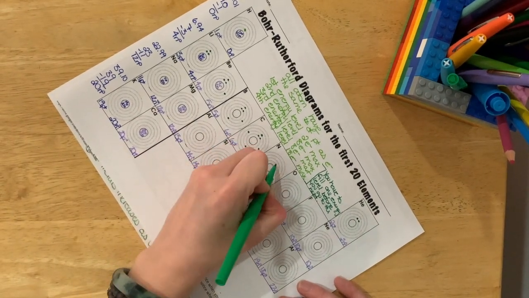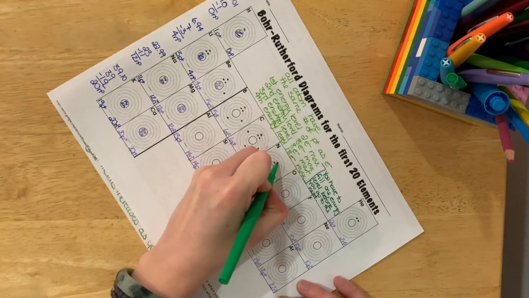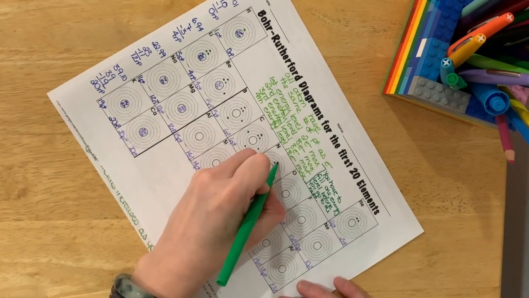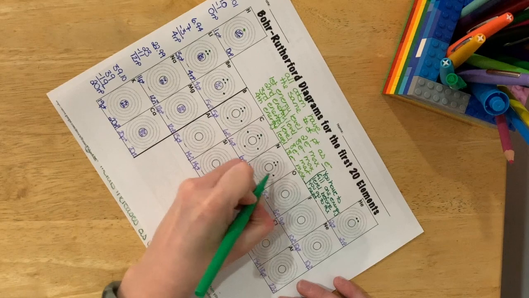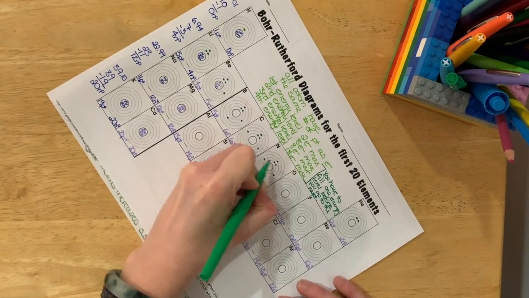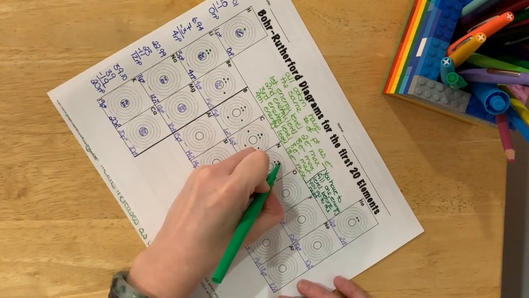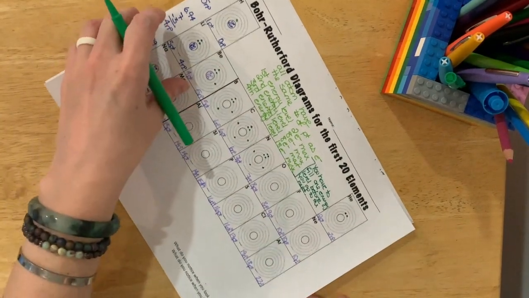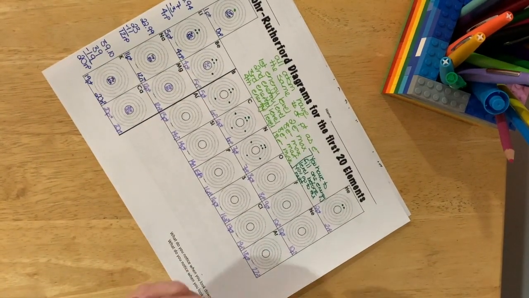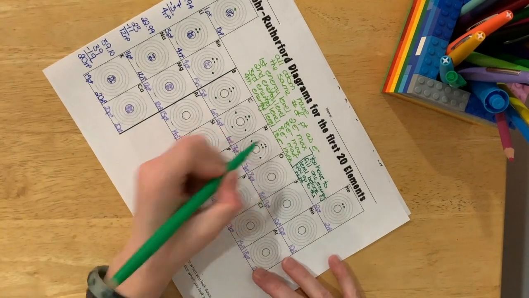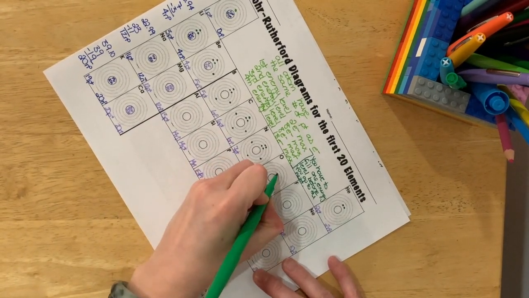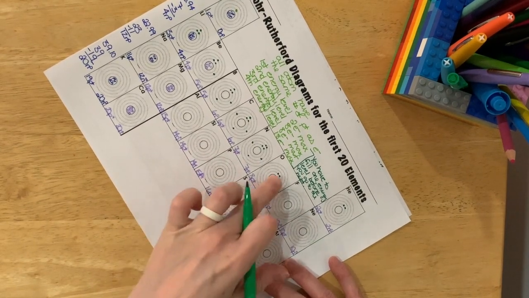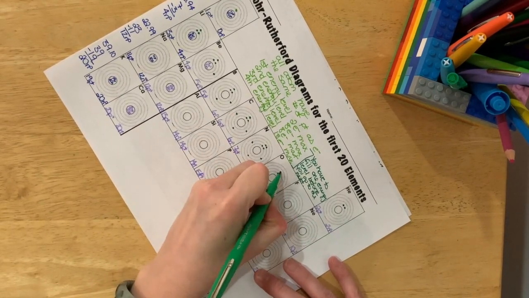Nitrogen is going to have 2 on the first level, and then it's going to have 5 on the second level because it's got 7 protons. So 1, 2, 3, 4, and then 5. So these become a lone pair, which you don't really need to know what that means yet. You just need to know that they go together. The next one, oxygen, has 8 protons, 2 on the first level, which means that we have 6 for the second level.